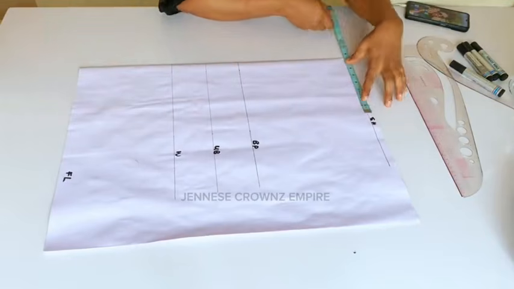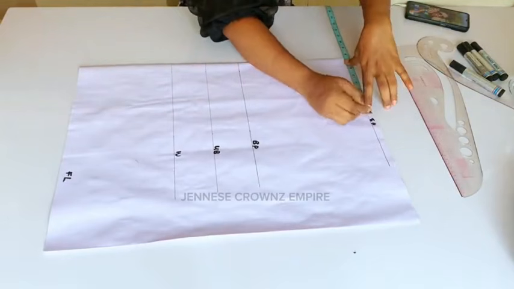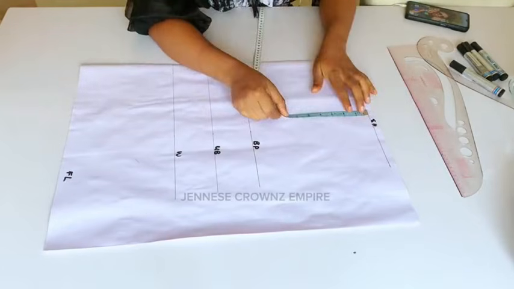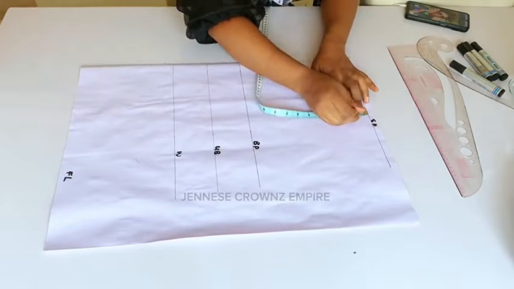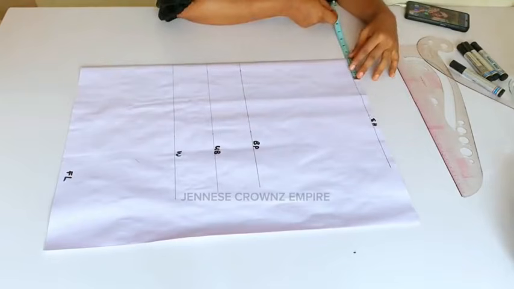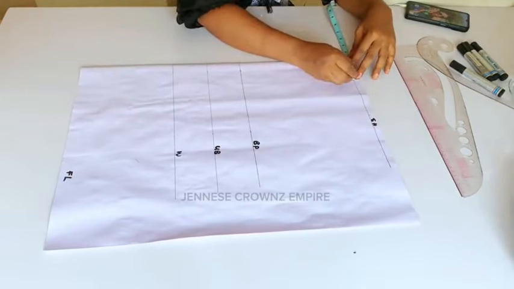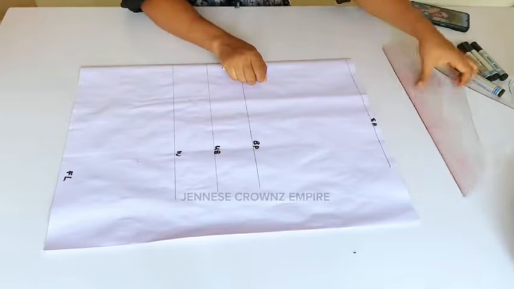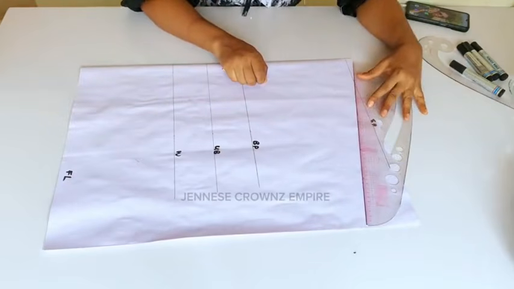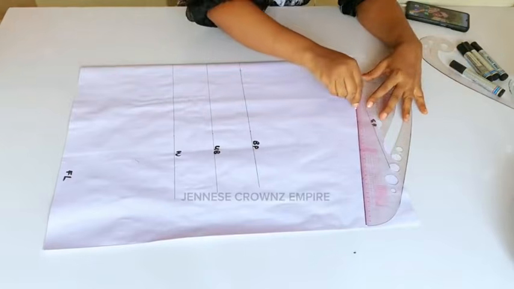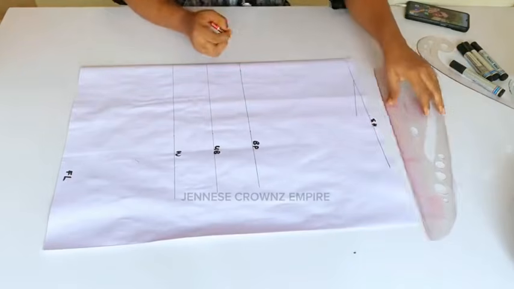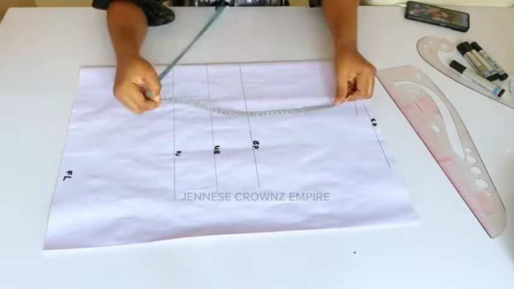So I'll divide my shoulder measurement by 2 and mark it here. Then from that point, I'll come down by 1 inch for my shoulder slope. Then I'll put down my neck width, which is 3 inches, and I'll connect the line like this. The next thing I'm going to do is to get my chest line.